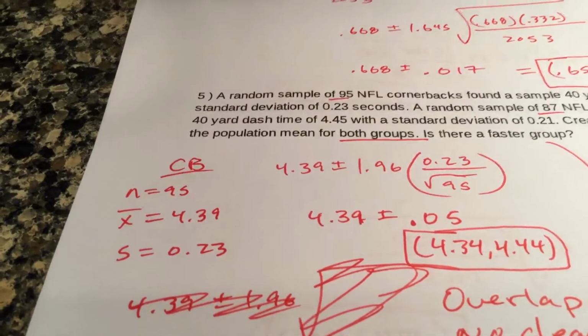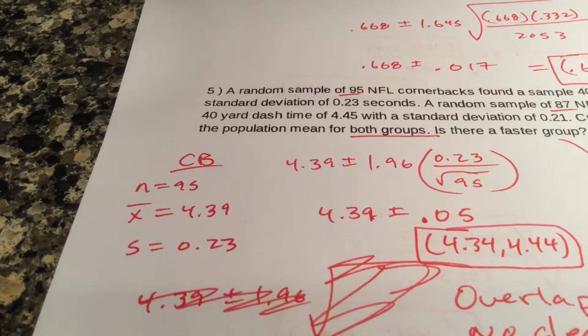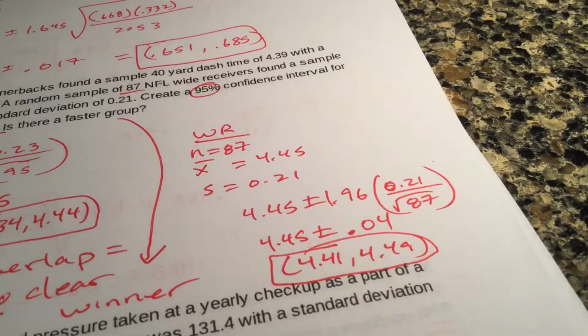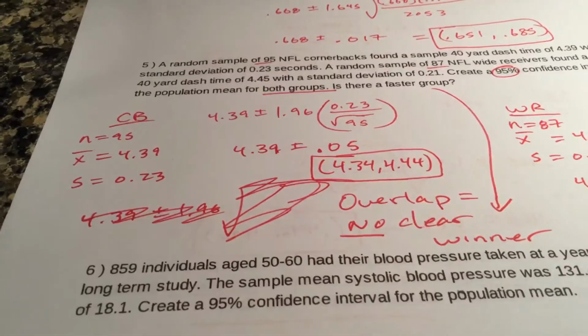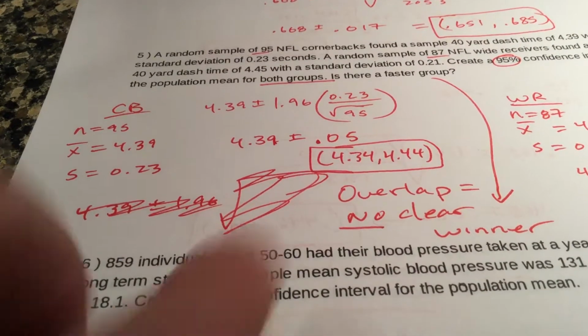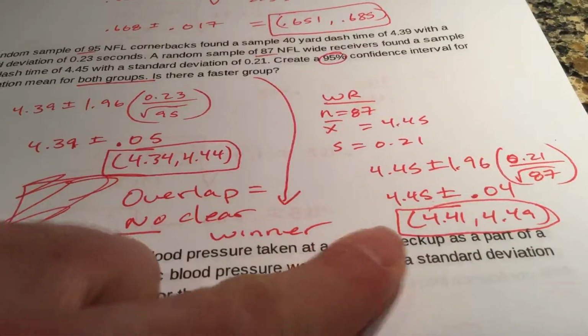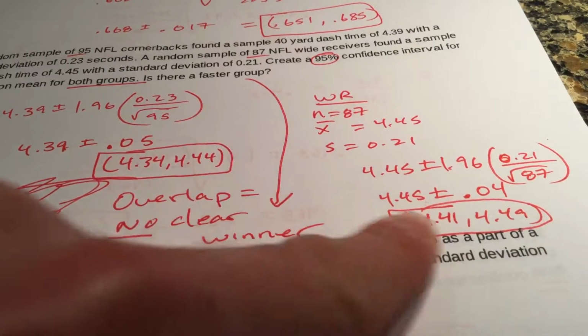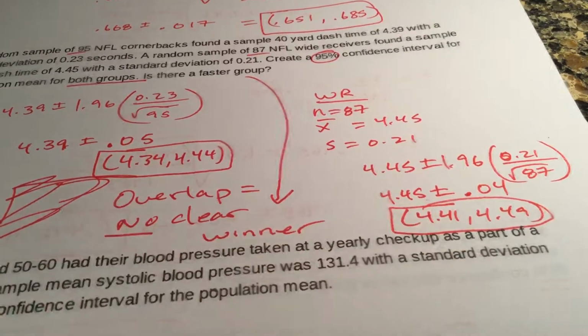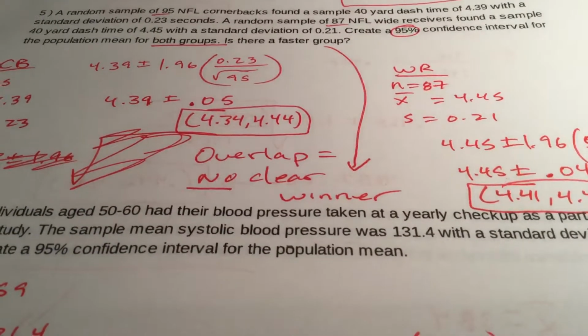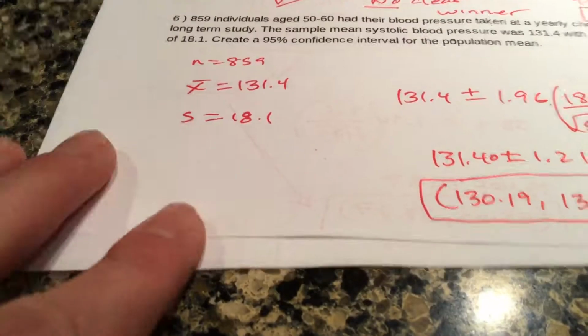All right, here's your first one. We have two different little samples. That's the cornerbacks, CB. It's the wide receivers, WR. So using the same formula for both, there's the 95% confidence interval for the cornerbacks, and there's the 95% confidence interval for the wide receivers. Folks, when you have overlap, the largest of that goes over the smallest of that. There is no clear winner, because of the overlap.